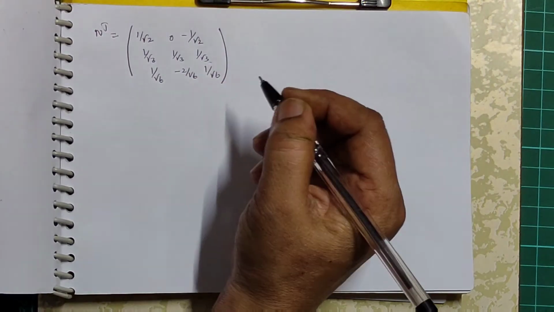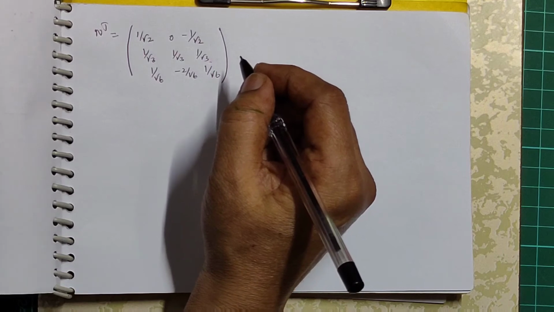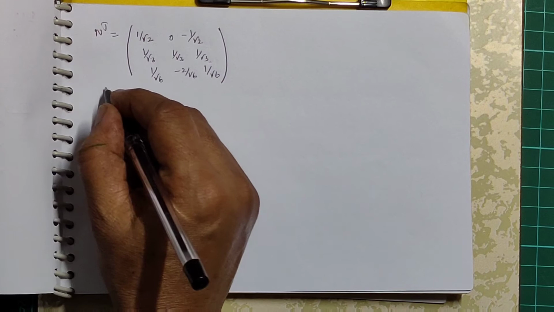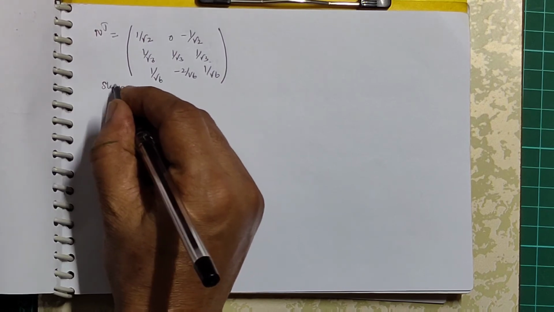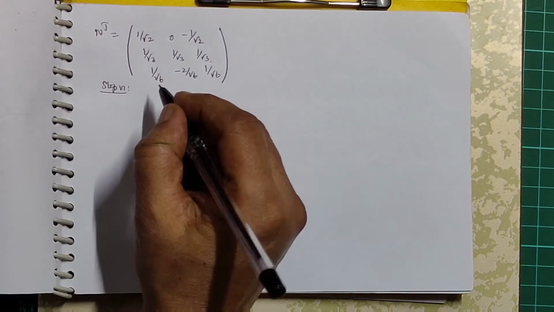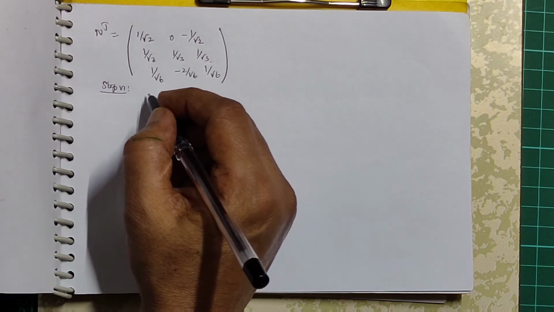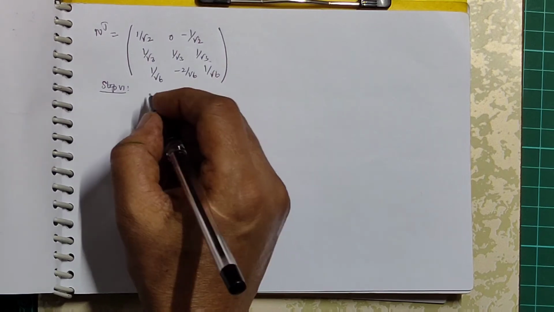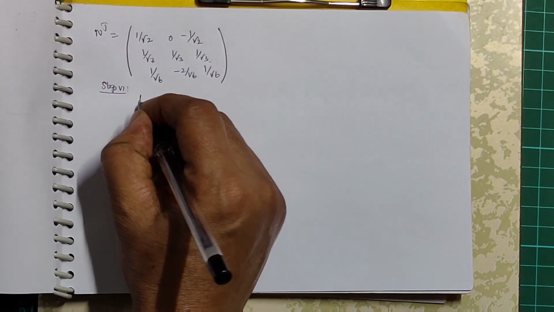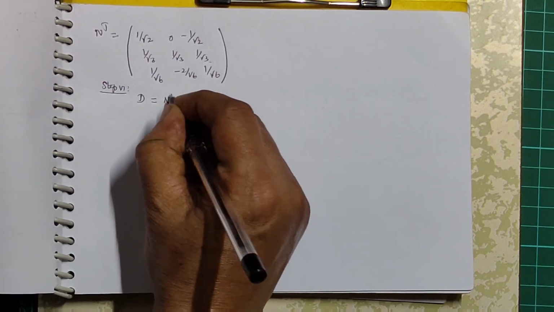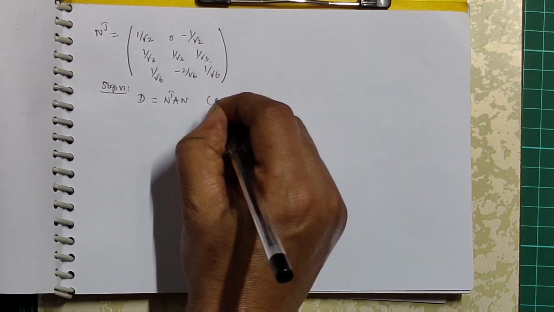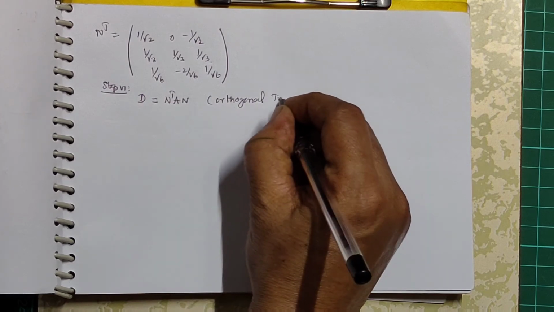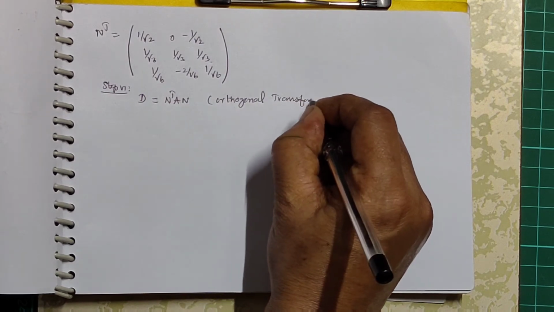So now we have got the matrix N as well as N transpose. The next step is our sixth step. In this, we are going to diagonalize the matrix A. This is the procedure you have to follow for any matrix to be diagonalized. So diagonalization D is nothing but N transpose A N, and the procedure we follow is called the orthogonal transformation.